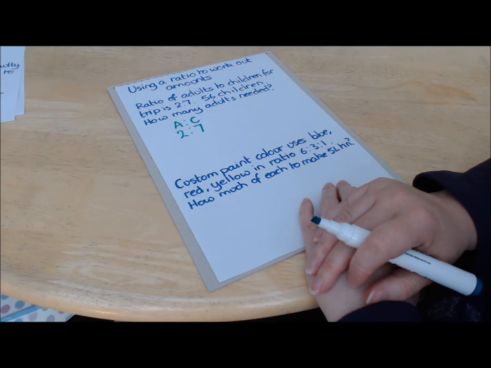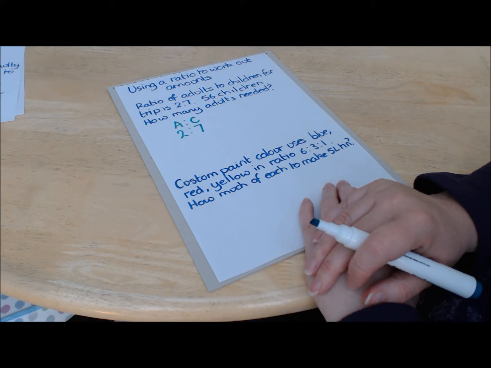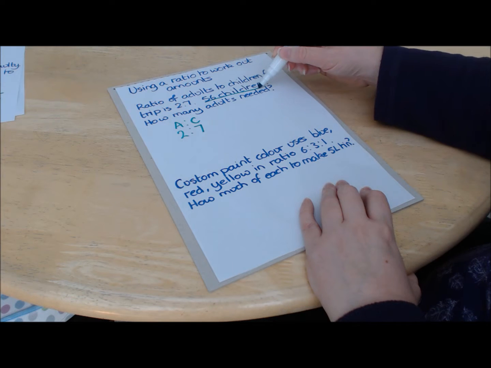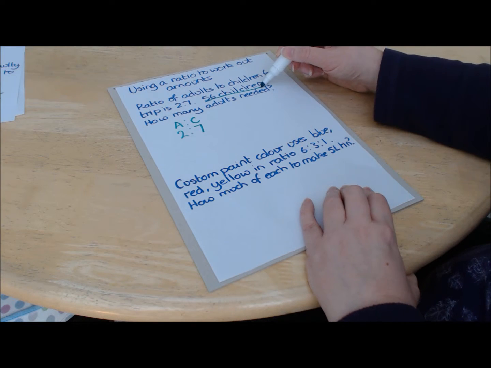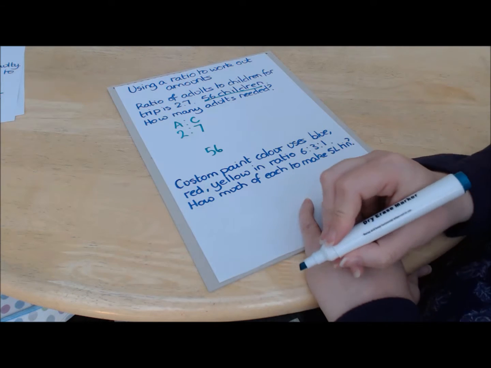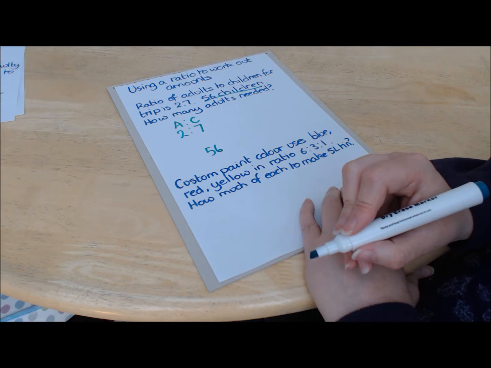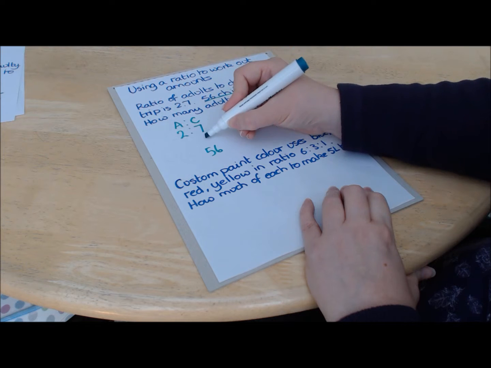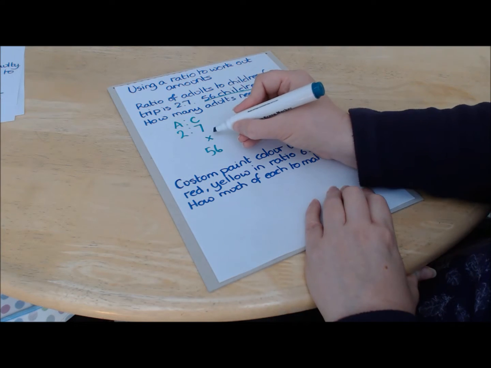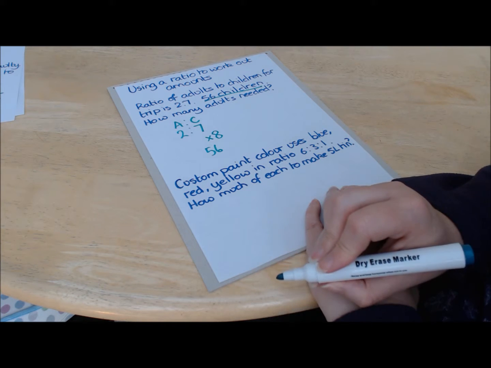Okay. Now the next thing we're going to do is look for the extra piece of information and match it. So here's the extra piece of information. It's 56 children. So it matches with the children. So we're going to write it underneath. Now I'm deliberately leaving a bit of space there. What we've got to work out now, in this case, is what the multiplier is. So 7 times what will give us 56? And the answer is 8.